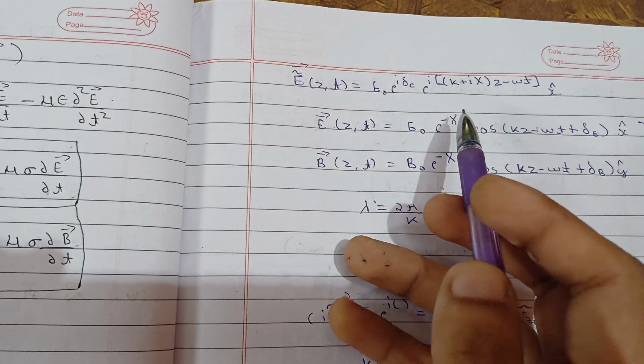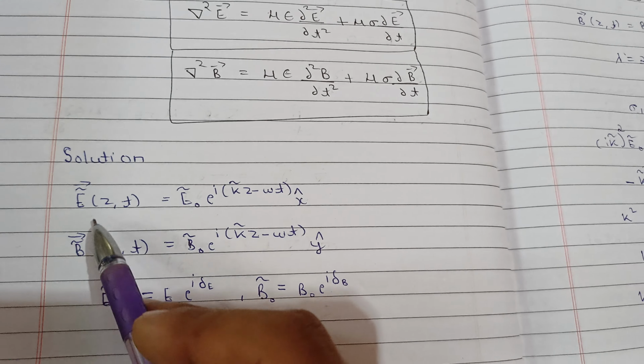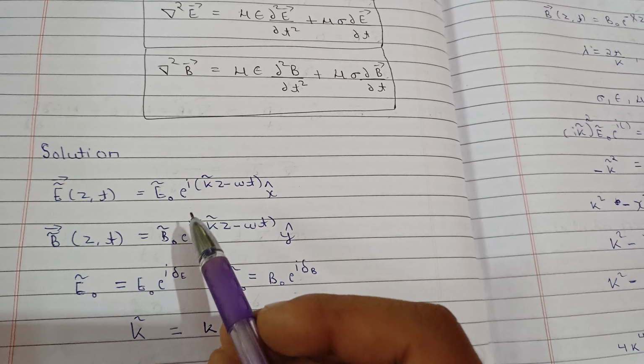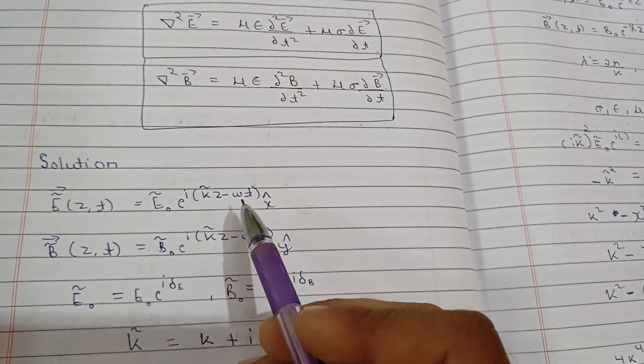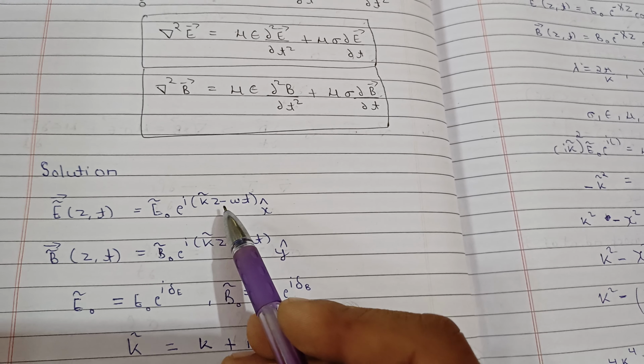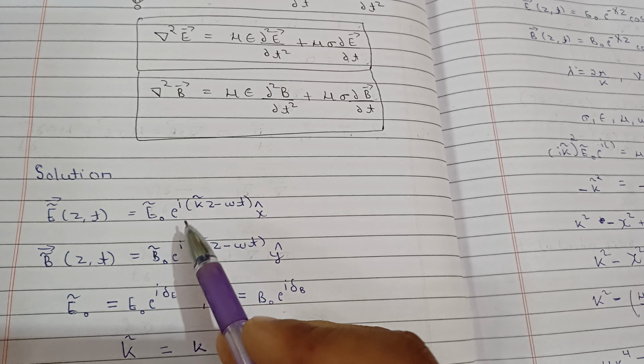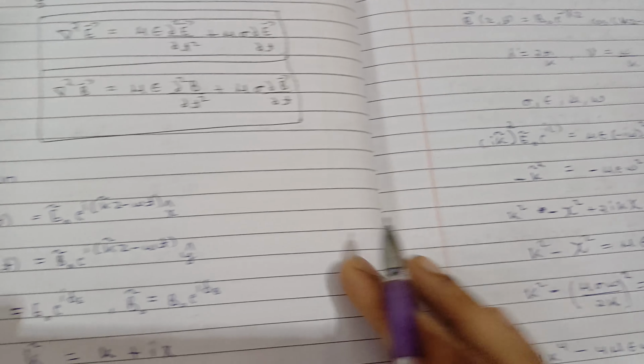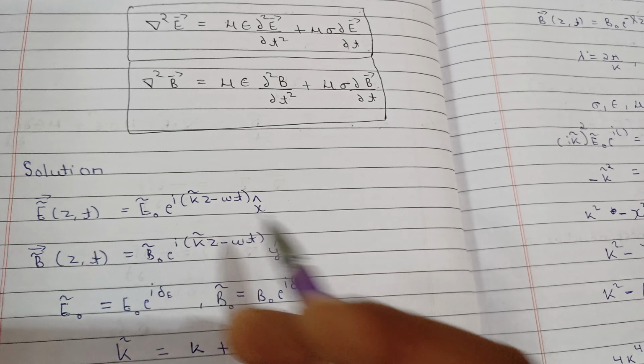Solving this will be a little bit difficult, so you can directly find the derivative from here. We have assumed E and B as this. So take the derivative with respect to z first. It will give you exponential i theta will remain the same, we assume this is theta. And then with respect to z, it will give you i k complex. Again taking the second order derivative, it will give you (i k complex) squared. And E naught complex will remain as it is.